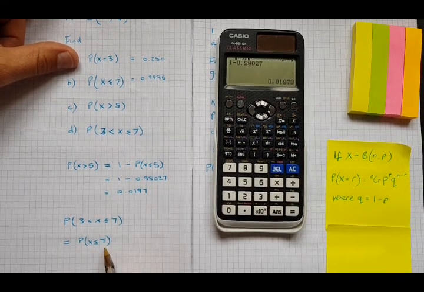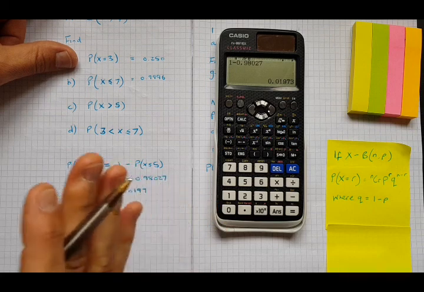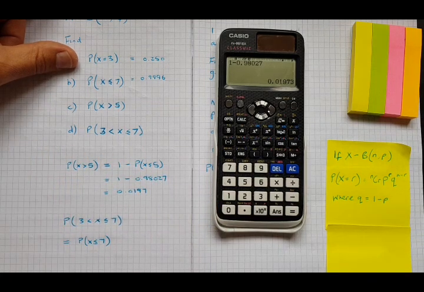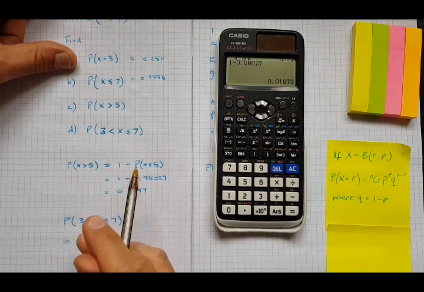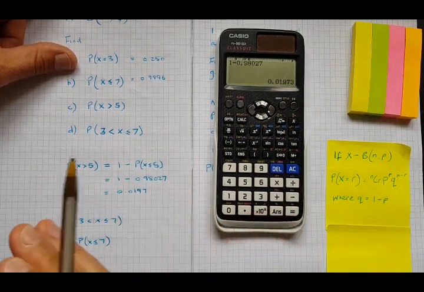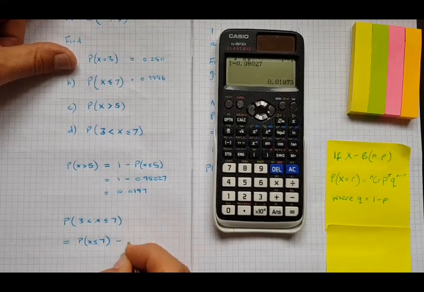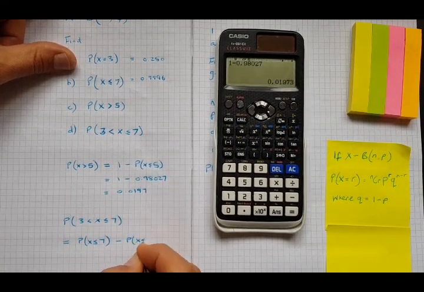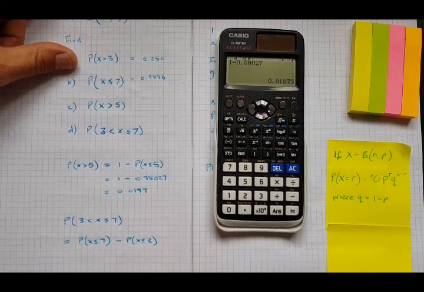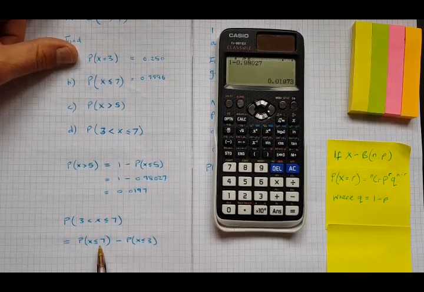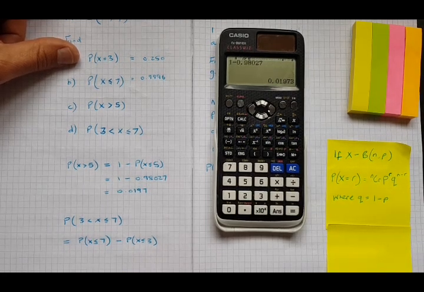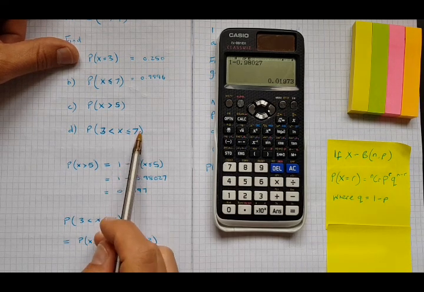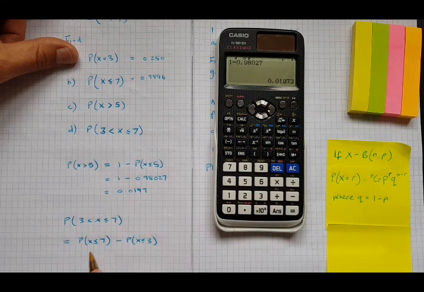But that would give us the probability of getting 7 or 6 or 5 or 4 or 3 or 2 or 1 or 0. And we don't want to include those bottom values because we want to get more than 3. So we need to take out the 3, the 2, the 1, the 0. So we can do that by subtracting the probability of getting less than or equal to 3. This is less than or equal to 7. We take away less than or equal to 3. So we're just left with the 7, the 6, the 5 and the 4. And those are the values in this inequality.